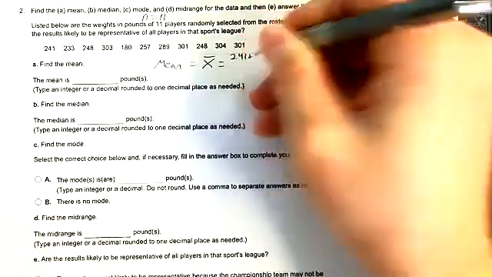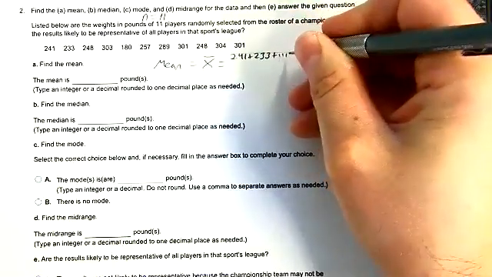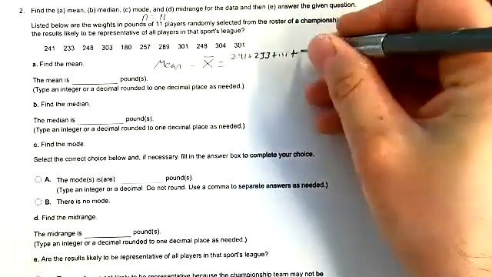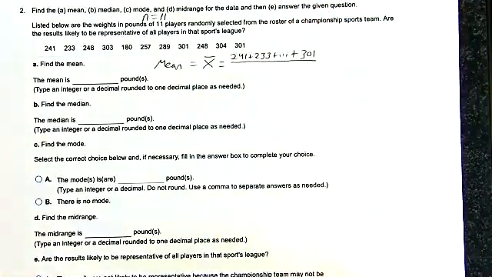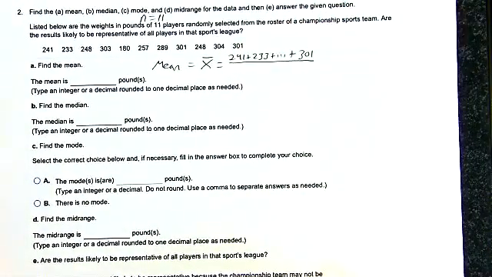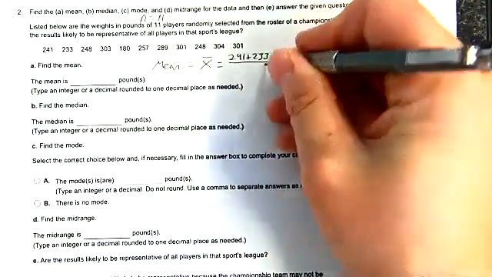And for this problem, we just add up our 11 numbers. So it'd be 241 plus 233 plus... Pattern continues until 301. So I'm not going to write them all down. In fact, on a test, you would not have to write them all down either. Just show me you know what you're doing. Here's the pattern. Divide by 11.